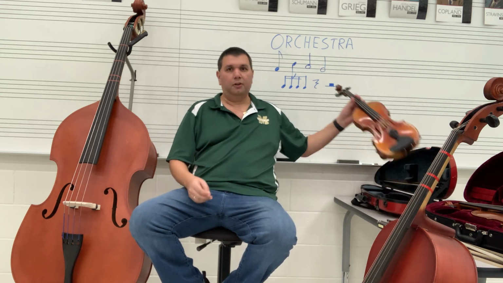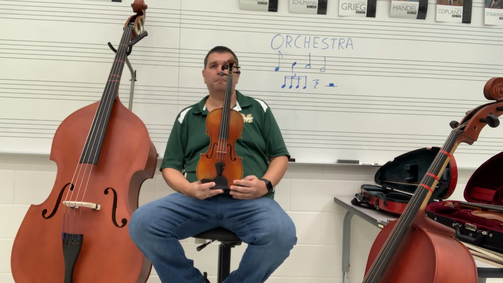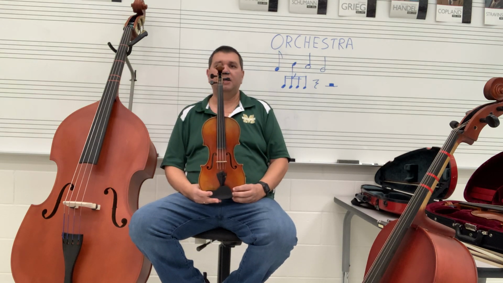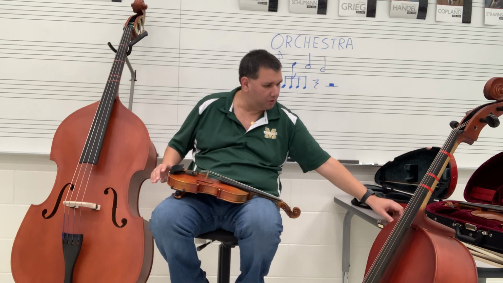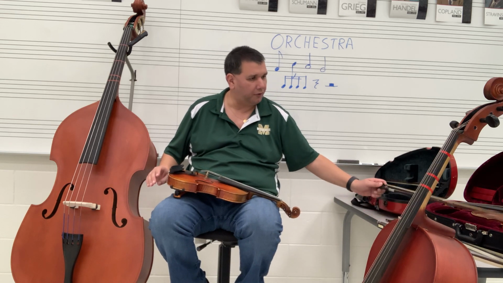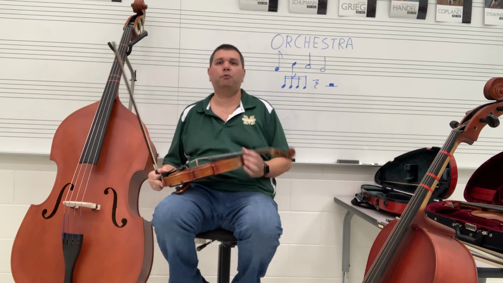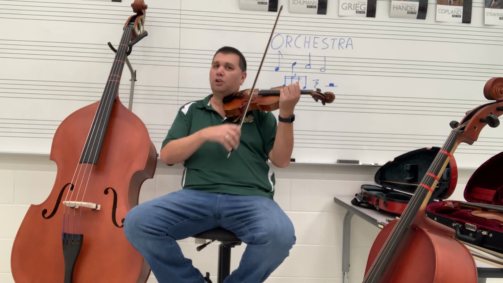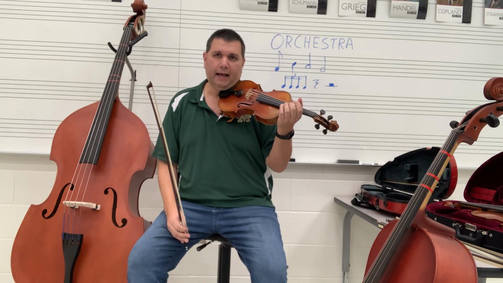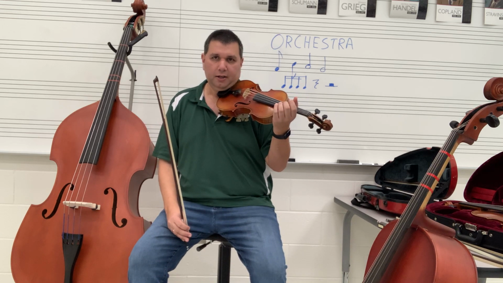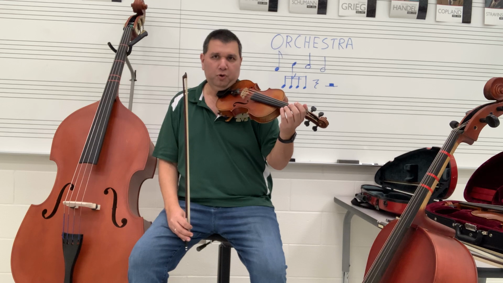First instrument that we have is our smallest member of the string family. This instrument is called the violin. The violin tends to be a high-sounding instrument, and it has quite a few high notes. Let me demonstrate so you can hear what the violin sounds like in its high register. This is called the E string. And that's the highest sound that the violin can play without putting fingers down.